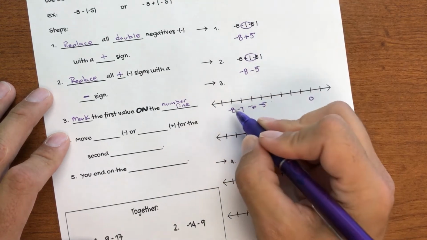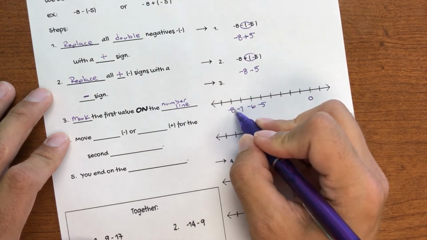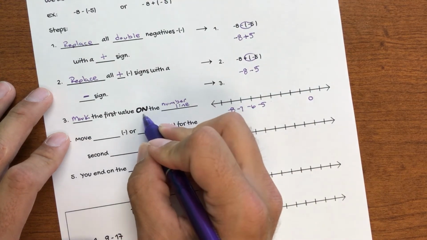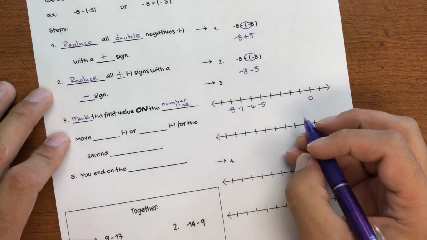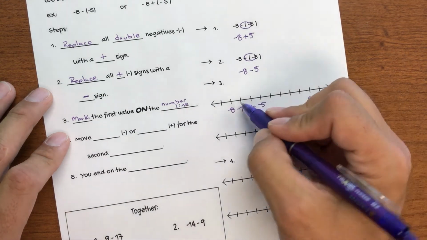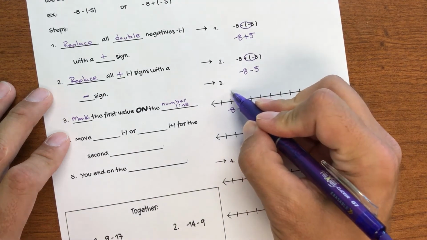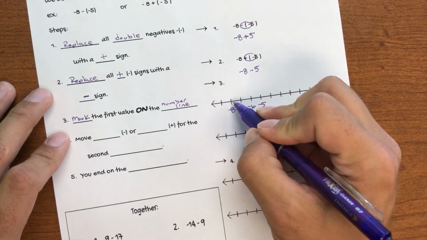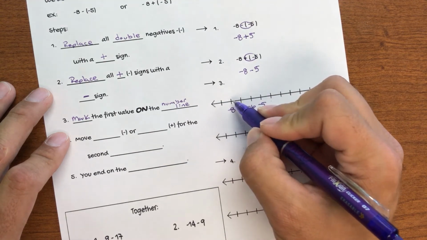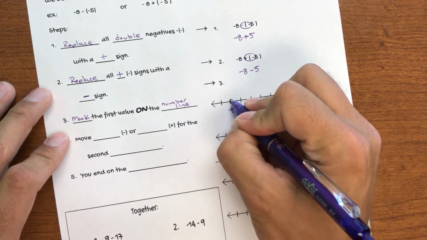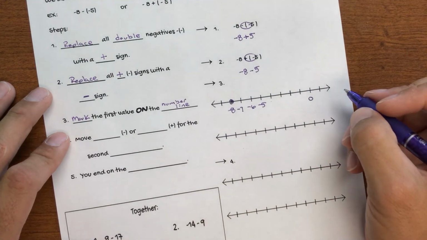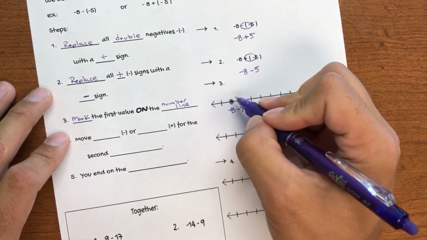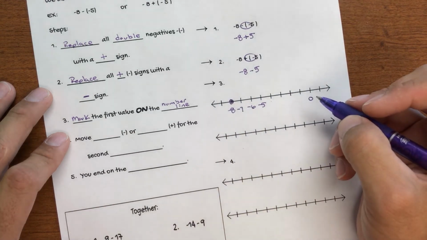So -8, I'm right here, and I kind of bolded this one, and I did that for a reason. Some of you have learned to put the numbers up here above. No, we want it right on top of the number line. So when I say mark the first value on the number line, I want it right there, smack dab in the middle of the number line, not floating up here in the air. I want it right on the line, okay?